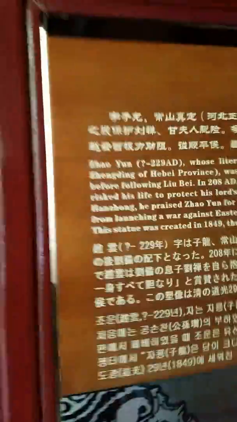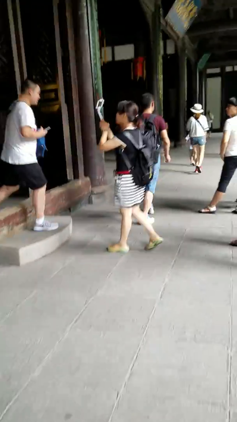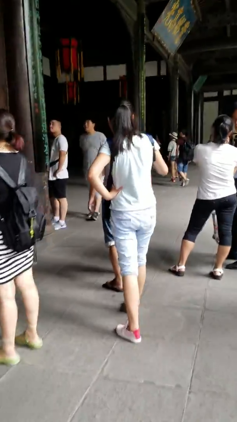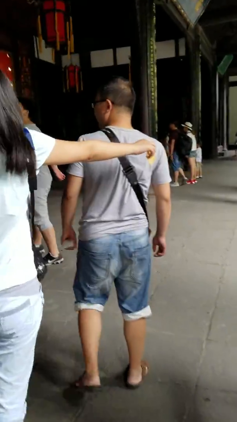Yeah, there he is. There's Zhao Yun. See that? Zhao Yun. And there he is. It doesn't look quite like how he does in the movies and all that kind of stuff. But that's the basic idea there. So now let's go ahead and go around this way.